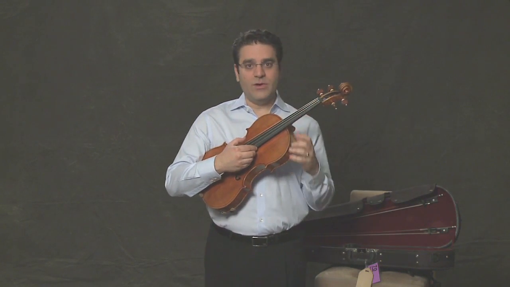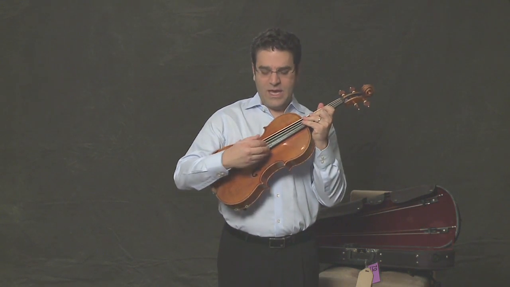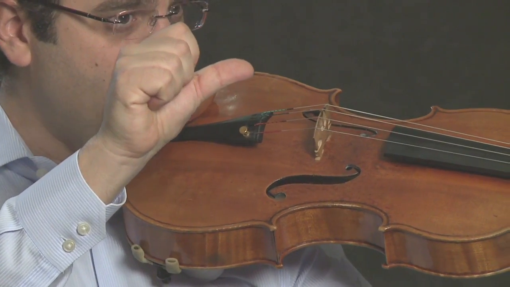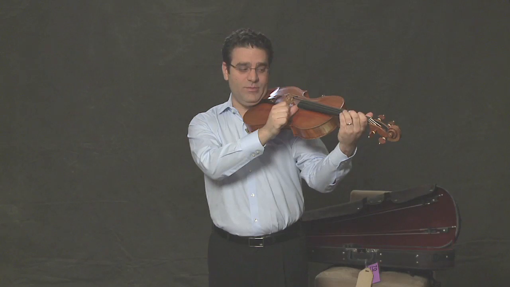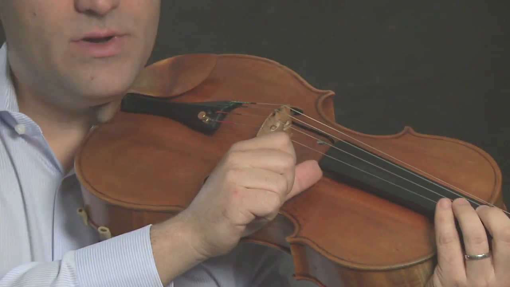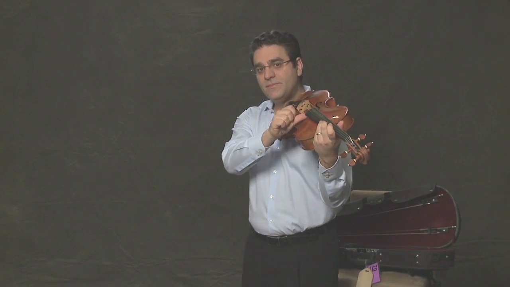And we have an Italian word for that, what I just did with my fingers, which is called pizzicato. And when we pluck the strings, or when we do pizzicato, we always anchor the right thumb to the right side of the fingerboard. And we pluck using the index finger. So now I'm going to go through a few different rhythms with you on each string.